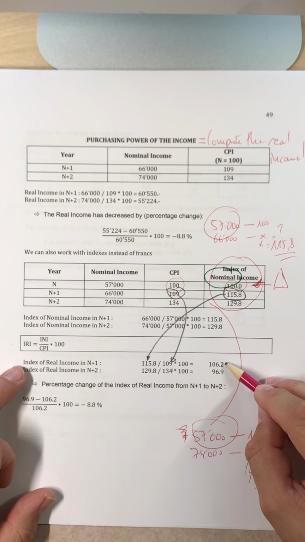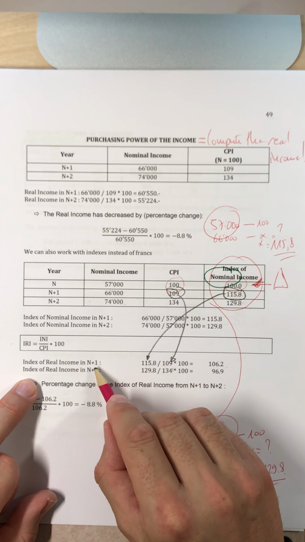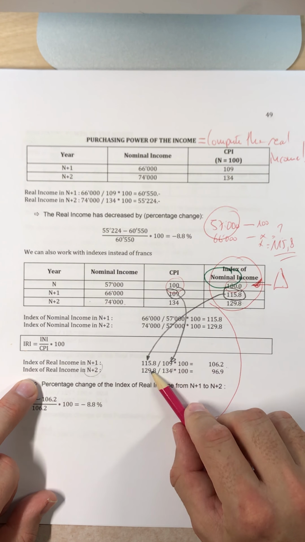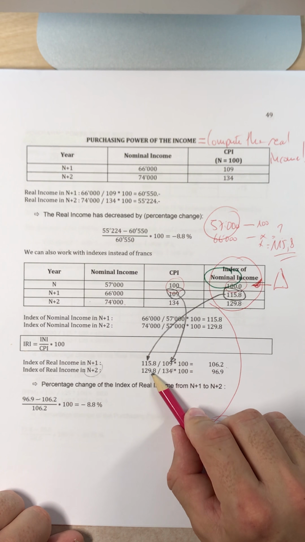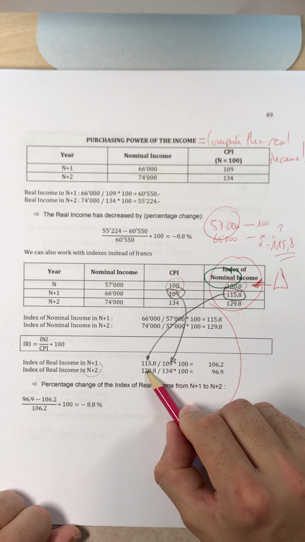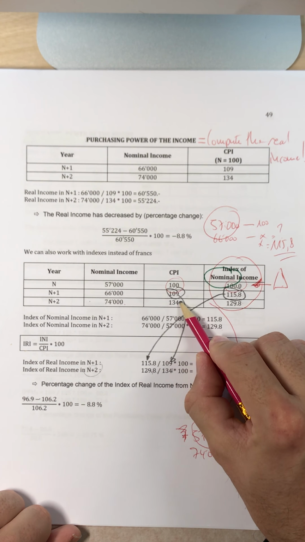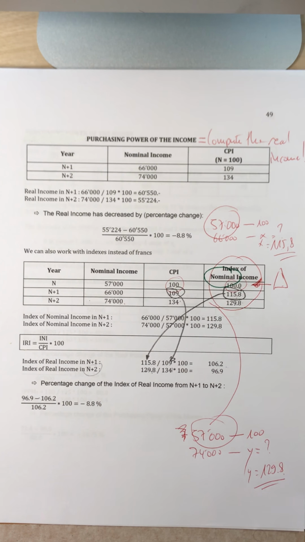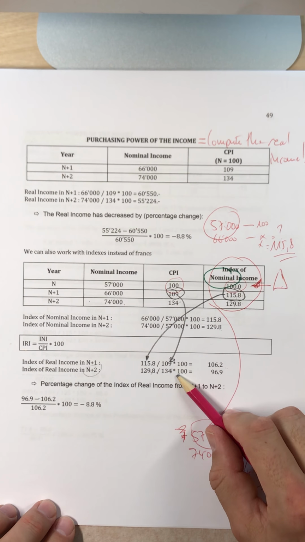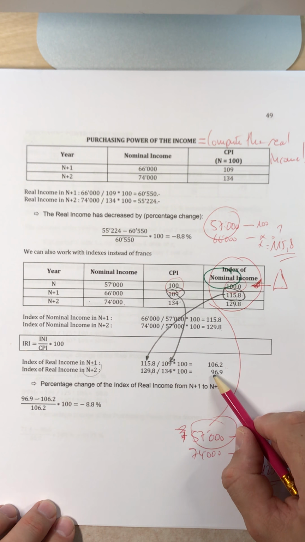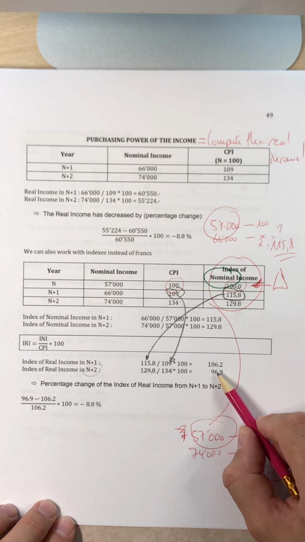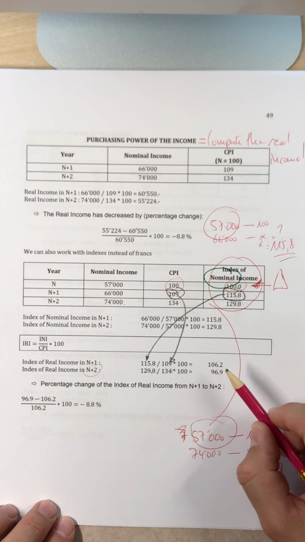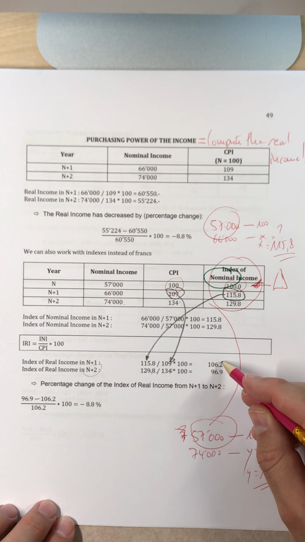And the same formula is used for n+2. It's the index of nominal income here, this one, over the CPI of the last period, okay, and times 100 is 96.9, sorry. So now you have the indexes.